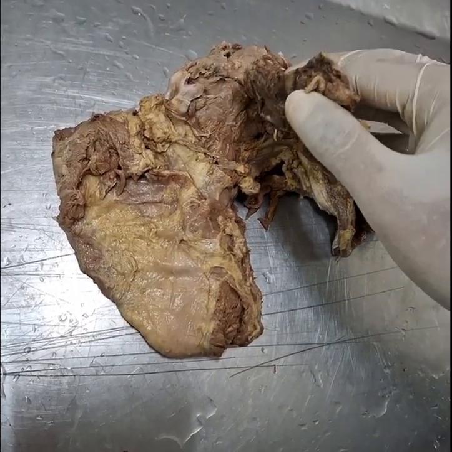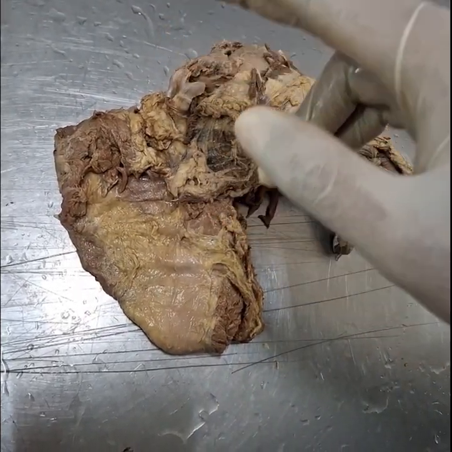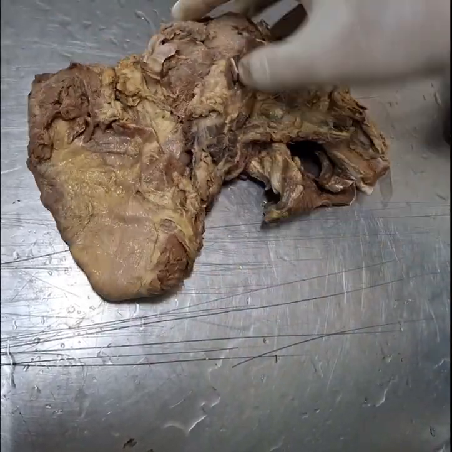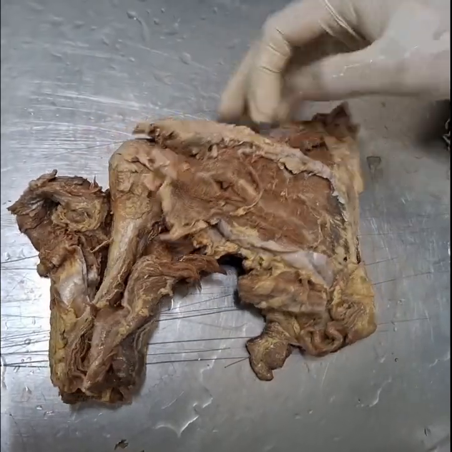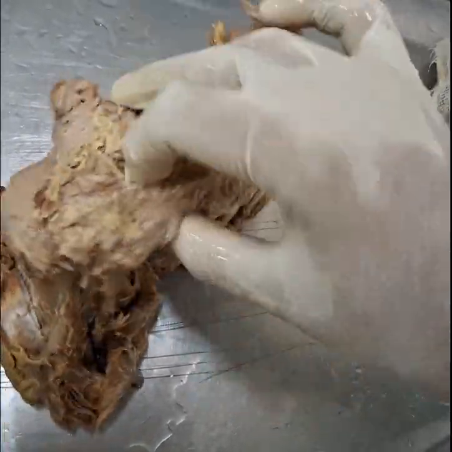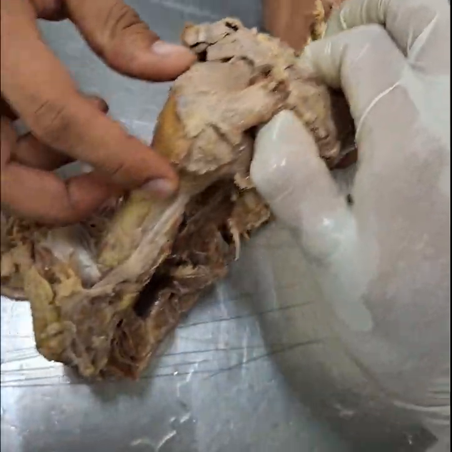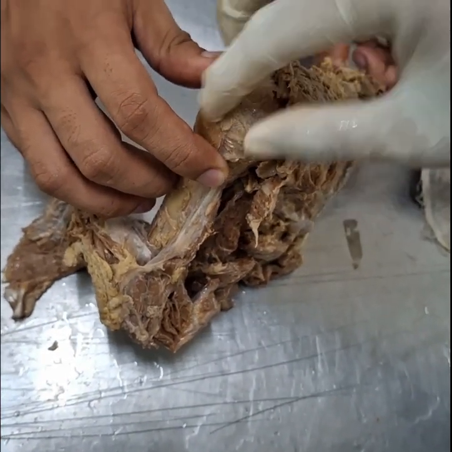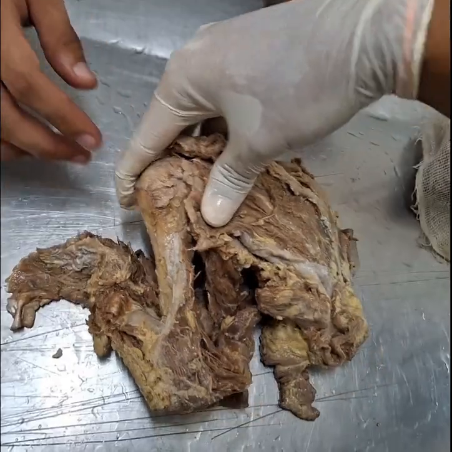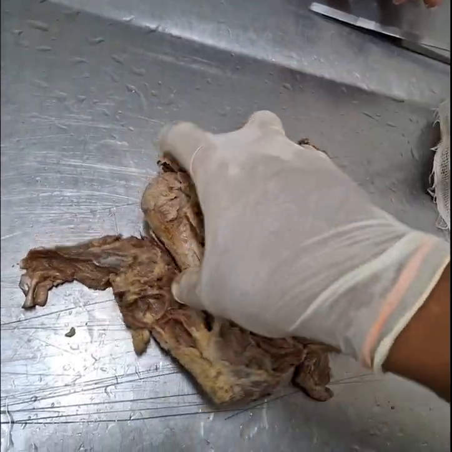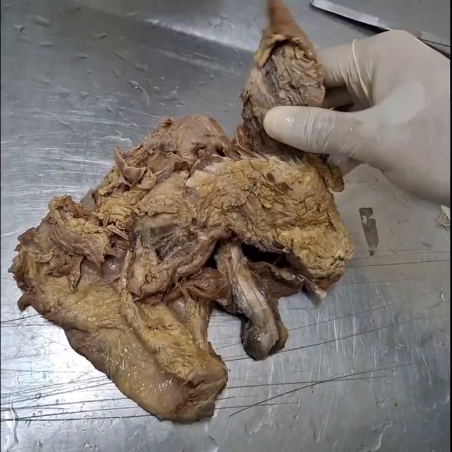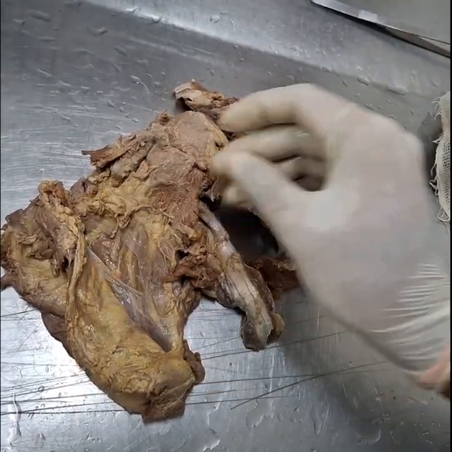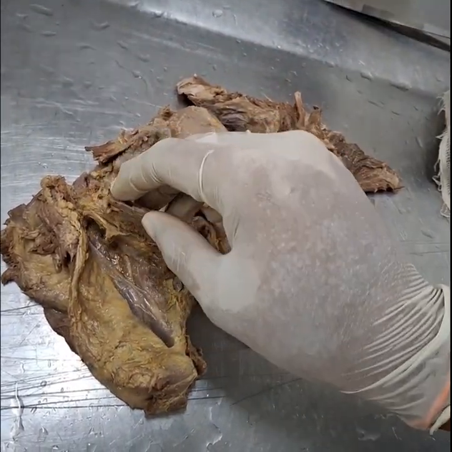And the next, abduction, is done by another 2 muscles: the deltoid, which is the medial fibers, and the supraspinatus muscle. Here is the supraspinatus muscle, it is going under the acromial arch and attached to the greater tubercle. These 2 muscles cause the abduction, and the medial rotation is caused by only one muscle, that is subscapularis. Here you can see the subscapularis, and lateral rotation is done by the deltoid.